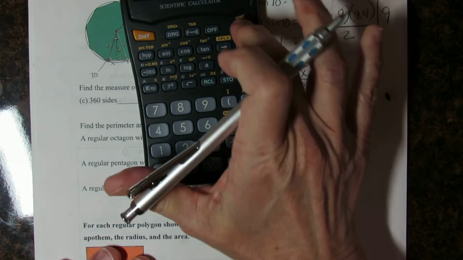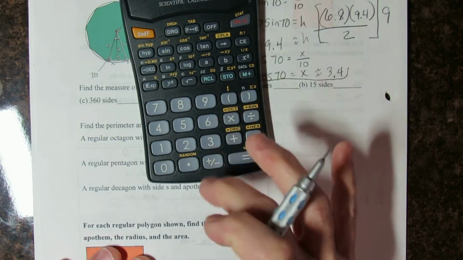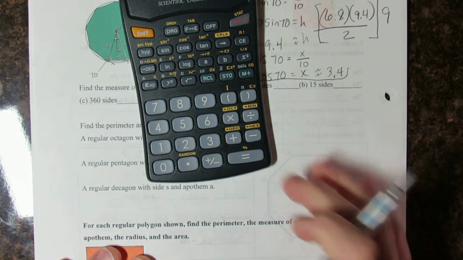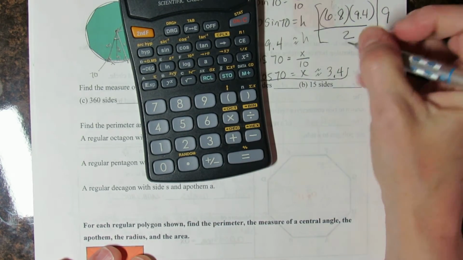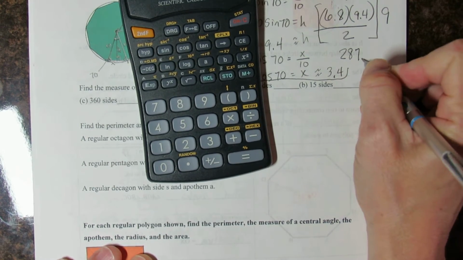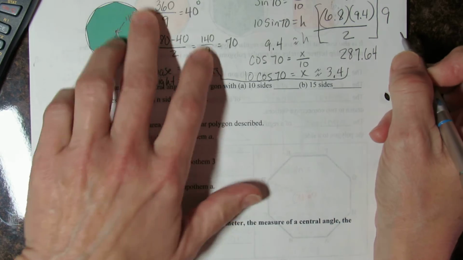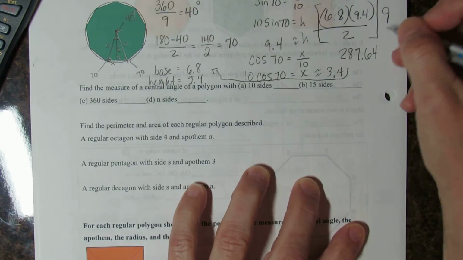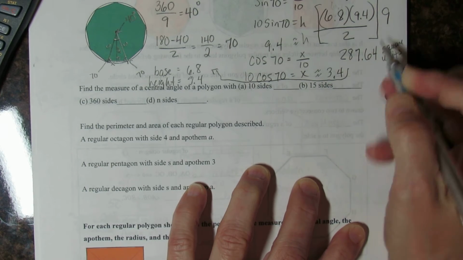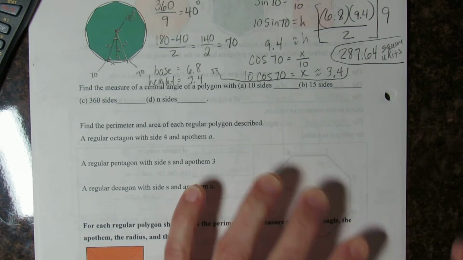So 6.8 times 9.4 divided by 2 times 9. Our final area is going to be 287.64. They don't give us any units, so we'll just say square units. So that's the area.